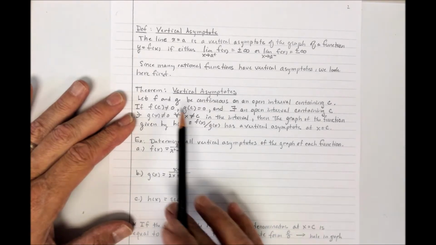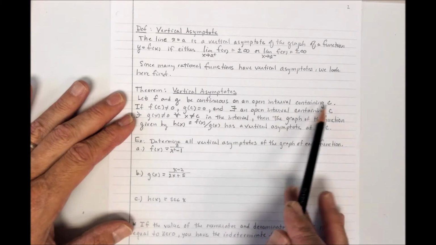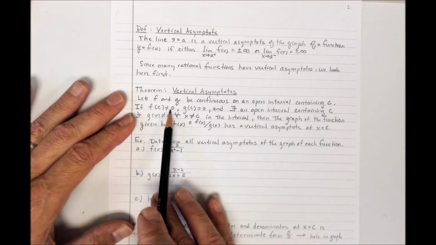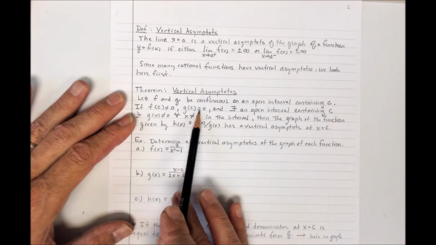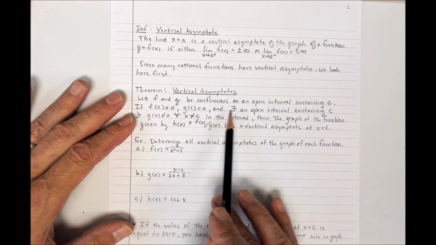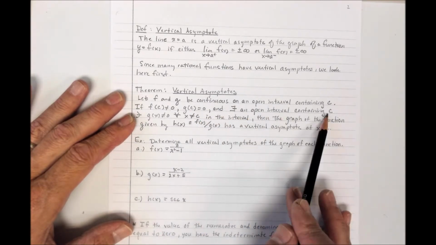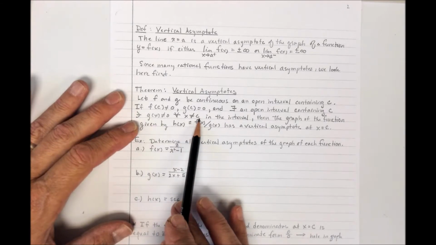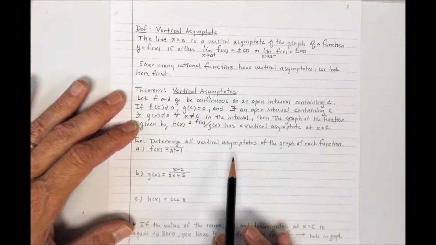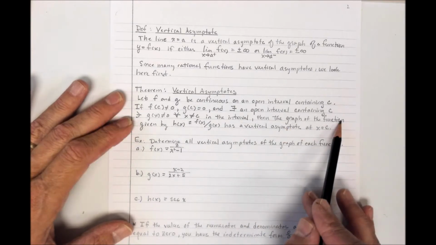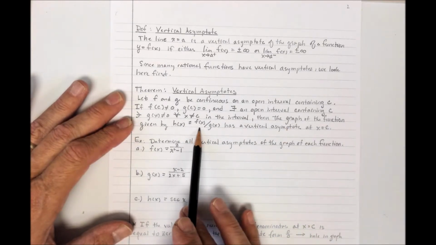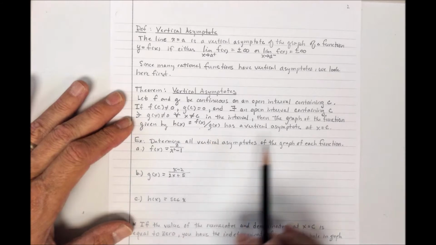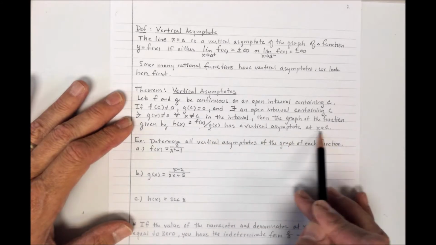Let f and g be continuous on the open interval containing c. Let f of c not equal 0 and g of c equal 0, and there exists an open interval containing c such that g of x does not equal 0 for all x not equal to c in the interval. That's a lot to say. Then the graph of the function given by, notice the rational function here, h of x equals f of x over g of x, has a vertical asymptote at x equals c.